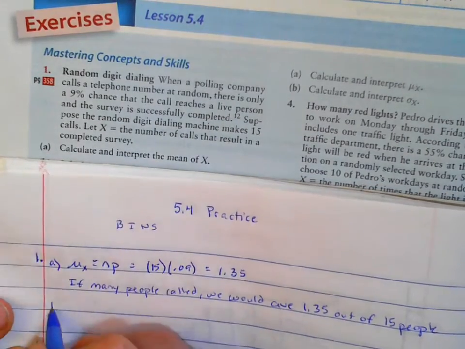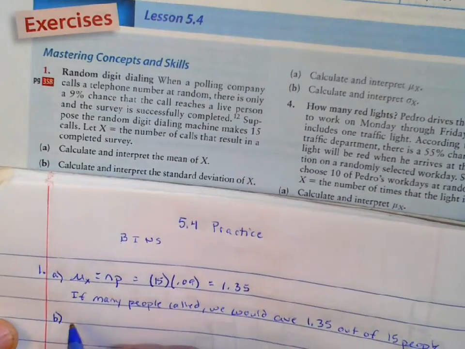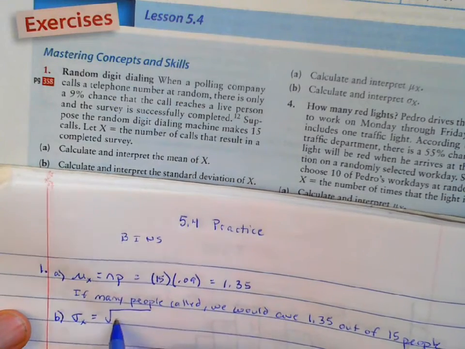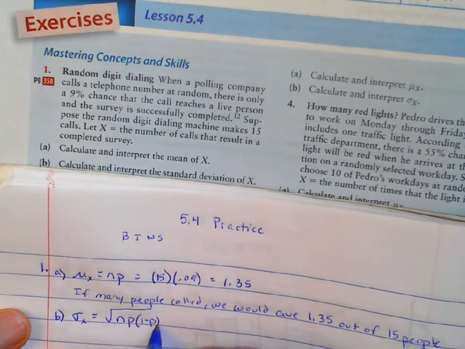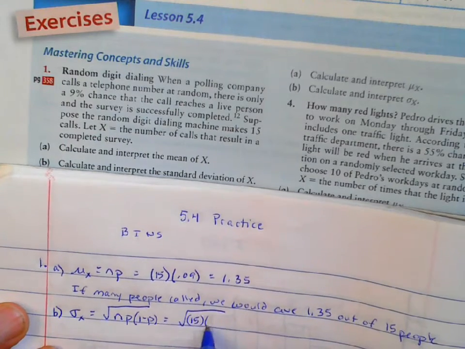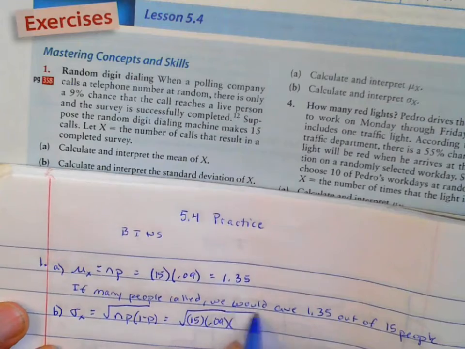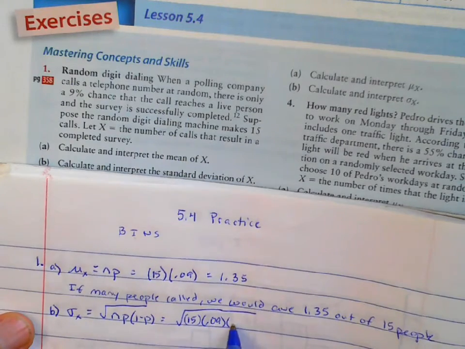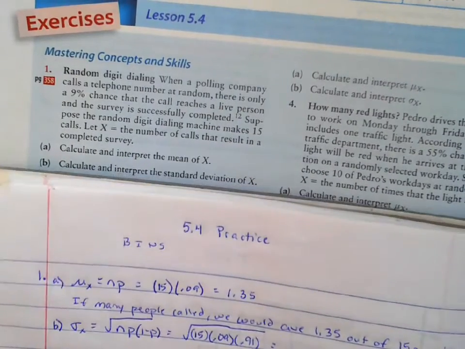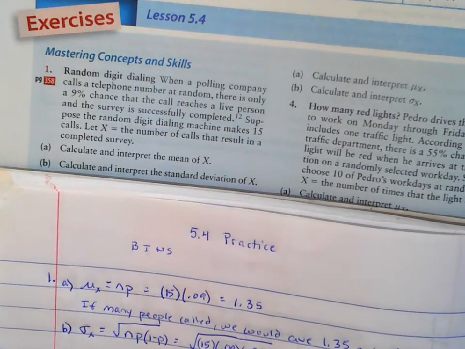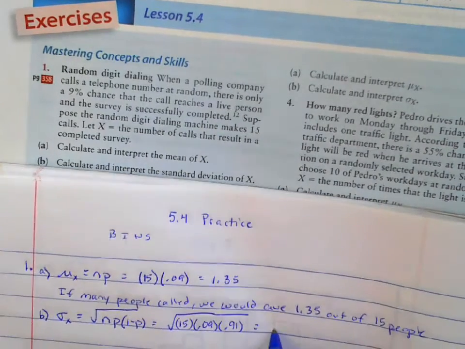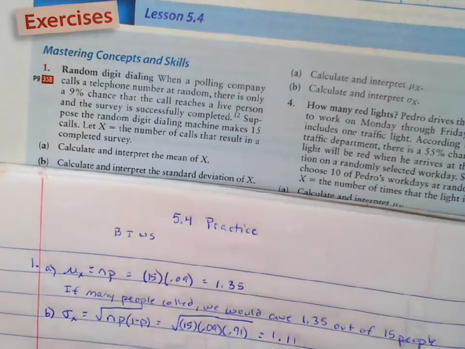Part B, calculate and interpret the standard deviation. Okay, for the standard deviation, remember that's how spread out it is. Since it's binomial, we can use the square root of n times p times 1 minus p. So in this case, n is 15 people, p is 9%, and then you could write out 1 minus p, or you could say that's also 91%, right? 1 minus 9% is 91%. So if we work that out, we get an answer of 1.11 basically.